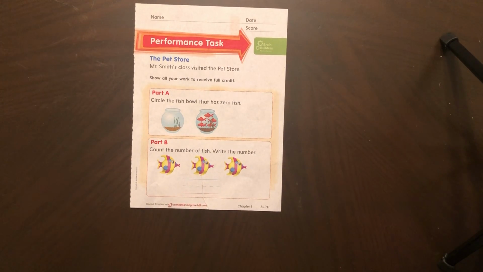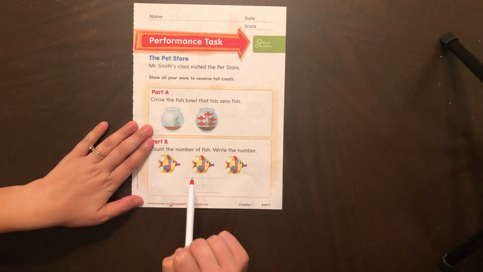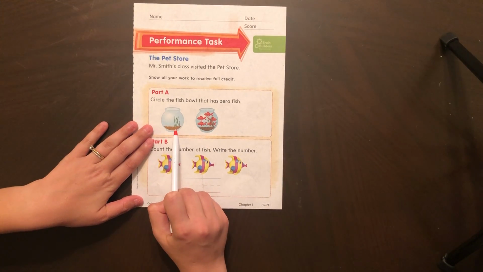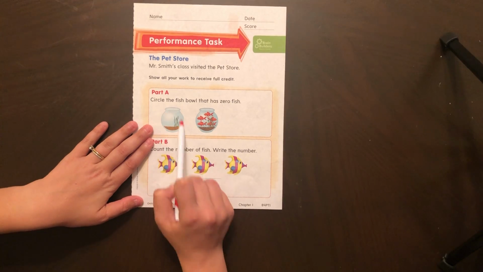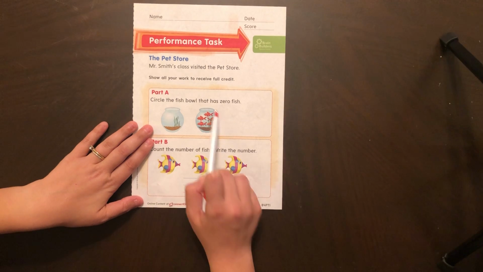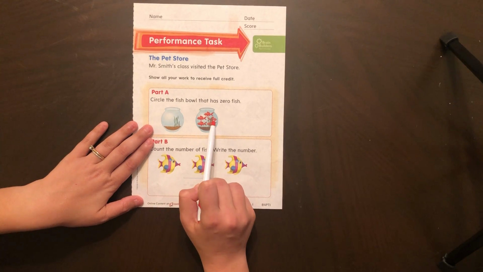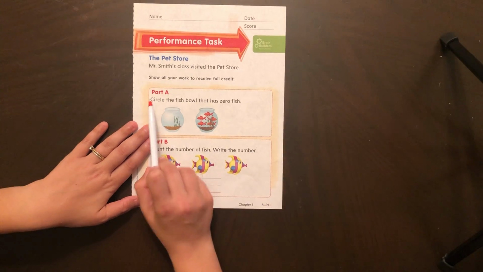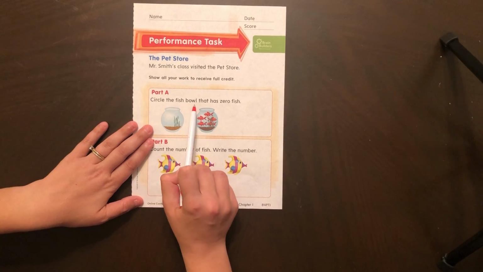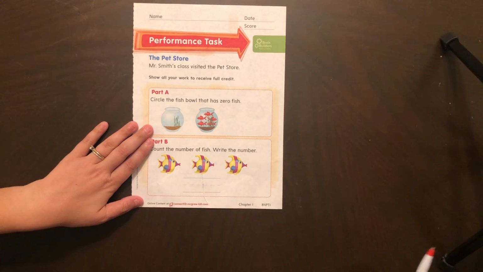Okay, so let's take a look at the first thing that we have right here. We have 2 fish bowls. This fish bowl right here, how many fish do you see? 0, none, right? Let's count how many fish are in this fish bowl. 1, 2, 3, 4, 5. Okay, so the directions say circle the fish bowl that has 0 fish. So think about which one I'm going to circle.